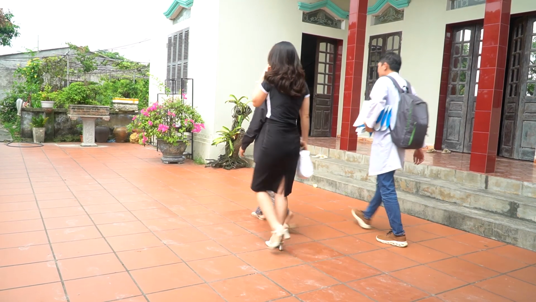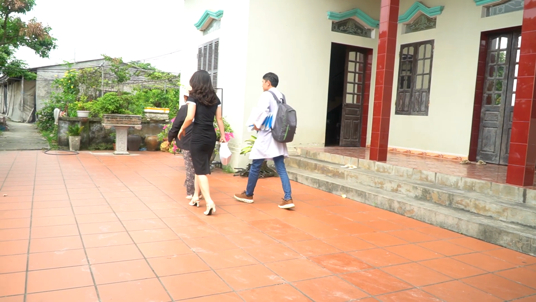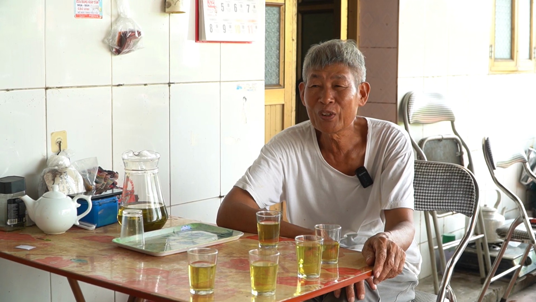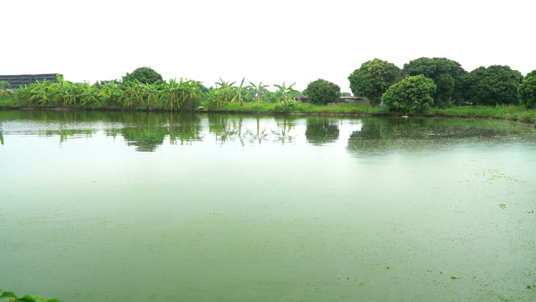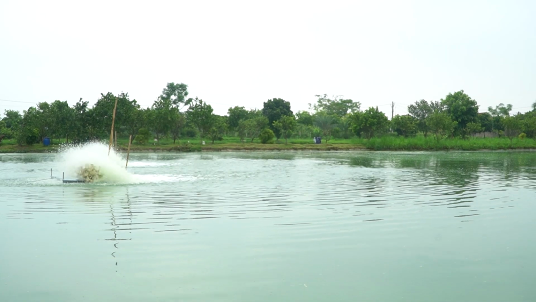And so today we are in a village. People focus on aquaculture. Here there are many lakes and ponds for fish. Today I will show you a very popular problem in aquaculture in Vietnam. Let's go.